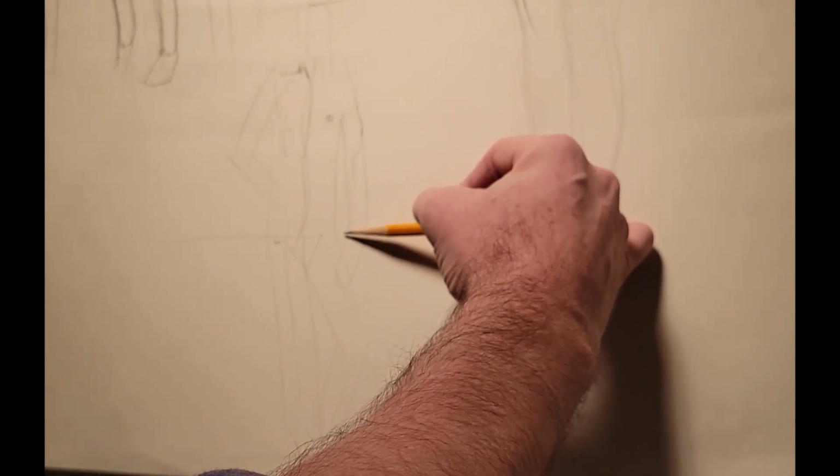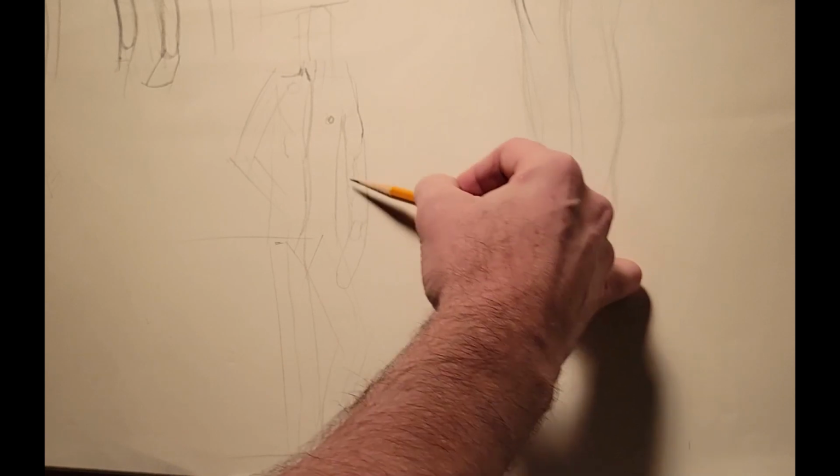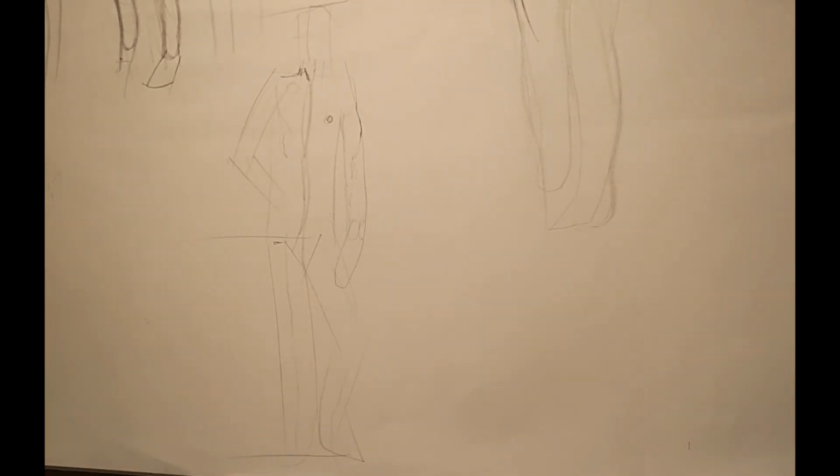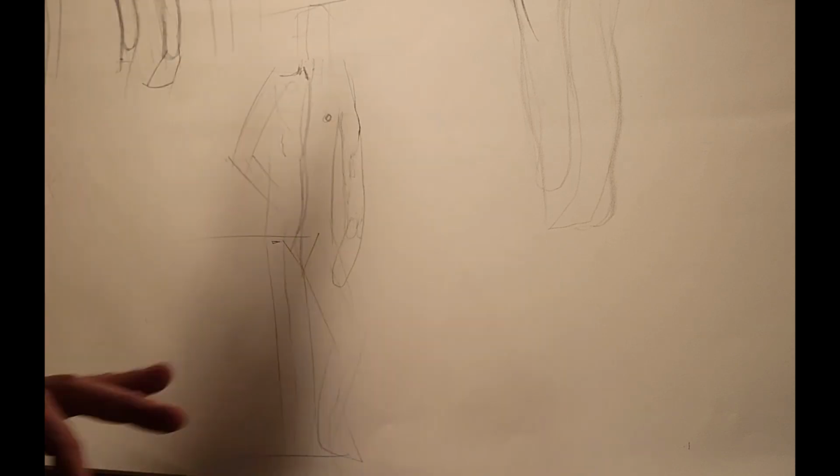Now, what's happening to my figure? Anyone can jump in here. Being broken apart. It's being broken apart, yep. And this is completely normal. Like everyone does this. They kind of get into this like cycle of what's important.